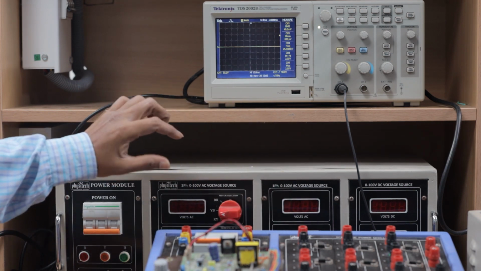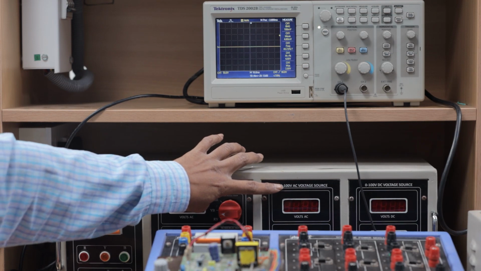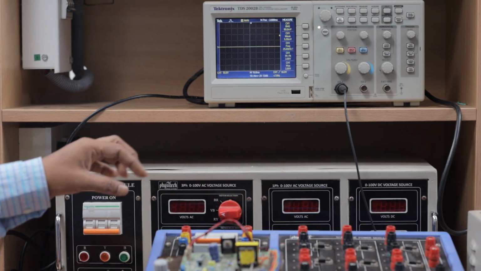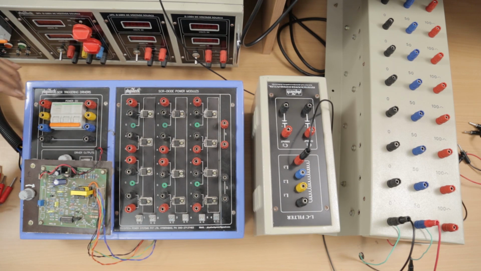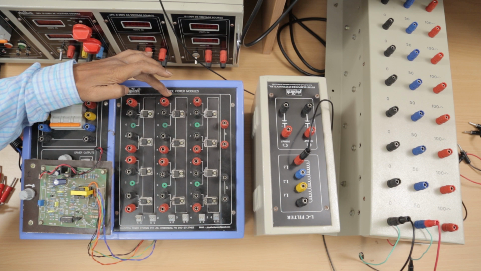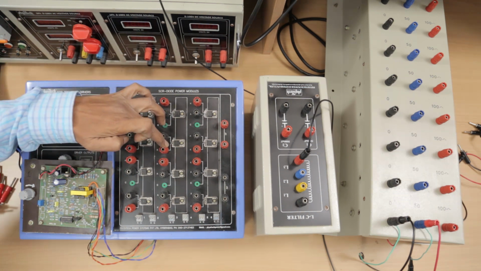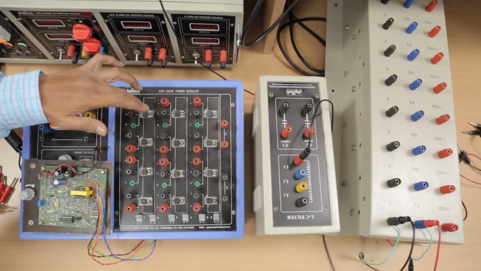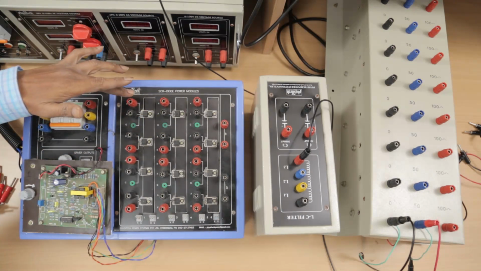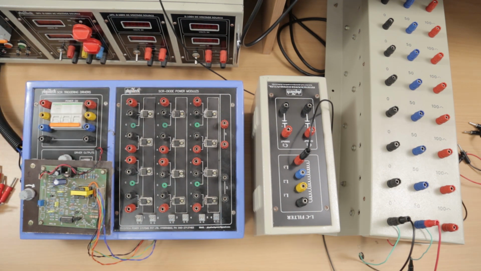In that, for a single phase circuit, we select the single phase AC voltage source, and for the symmetrical circuit, thyristor 1 and thyristor 2, diode 1 and diode 2. These are the thyristors and diodes required from the SCR diode power module kit, and the resistance value is 12.5 ohm. How will we make the 12.5 ohm resistance?